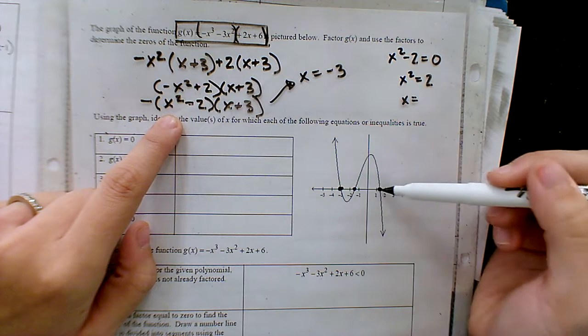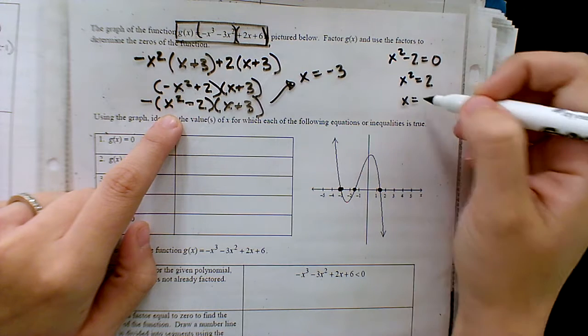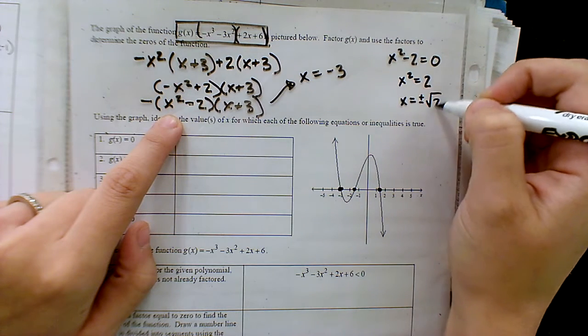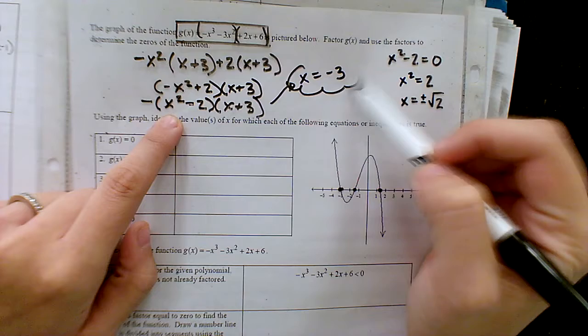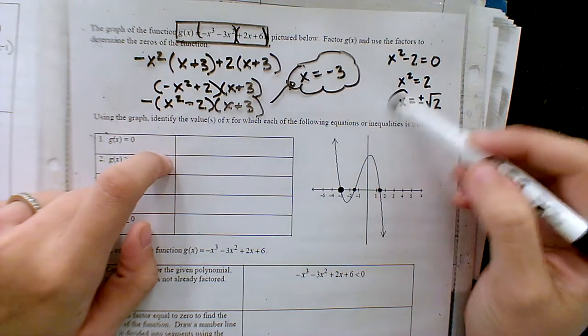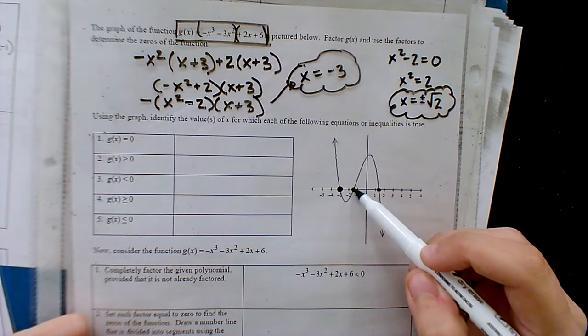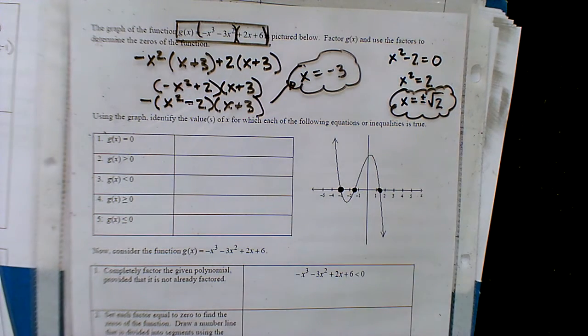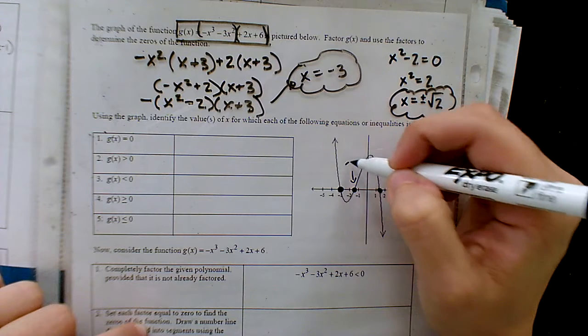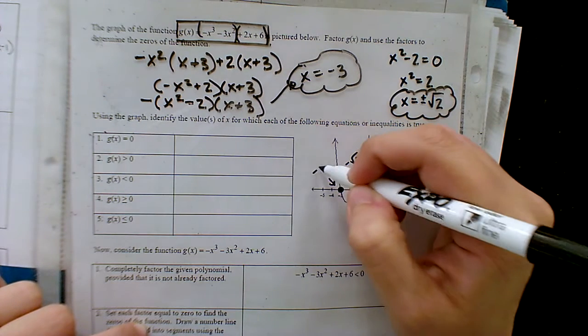We said we should have 3 answers. And right now we only have 1. Plus or minus, that's going to give you the other 2. So this would be plus or minus the square root of 2. So -3 should be an x-intercept, which checks out based off the graph. But then we also have positive and negative square root of 2. So those are probably the other ones that were a little iffy because they were not on a whole numbered location. All right, so we have -3. This will be negative square root of 2 and then positive square root of 2.